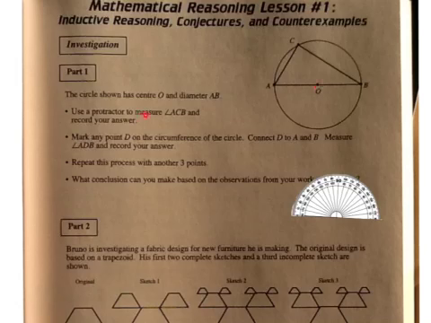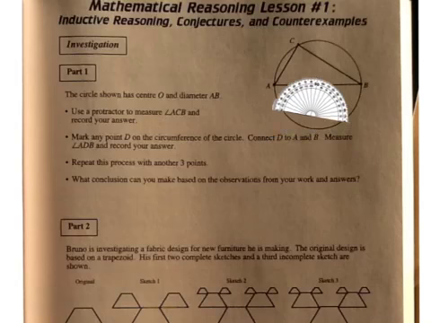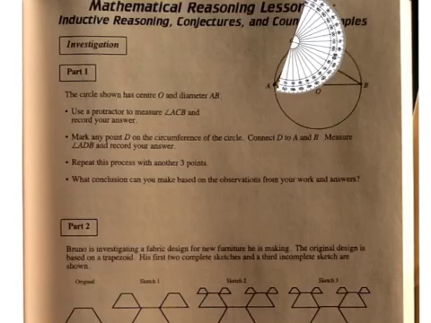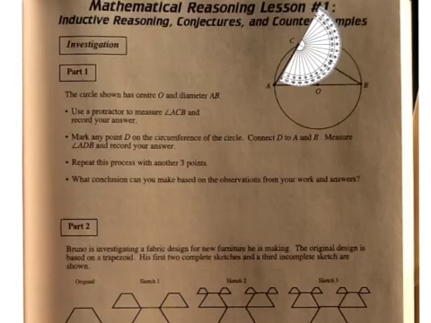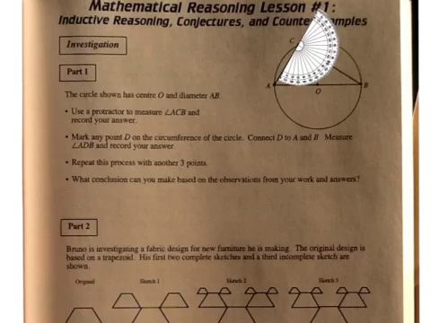Use a protractor to measure angle ACB and record your answer. So here's a little protractor. So we're going to set this up like so. And it looks about 90 degrees. Okay, so it looks about 90 degrees.